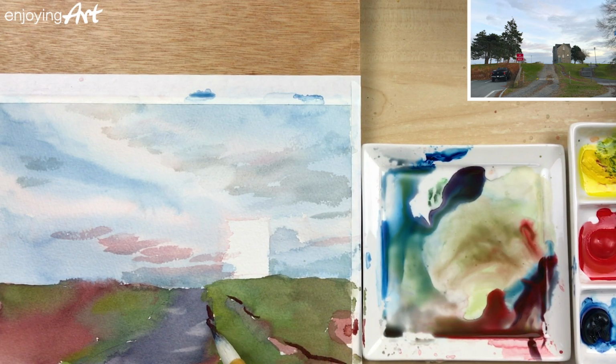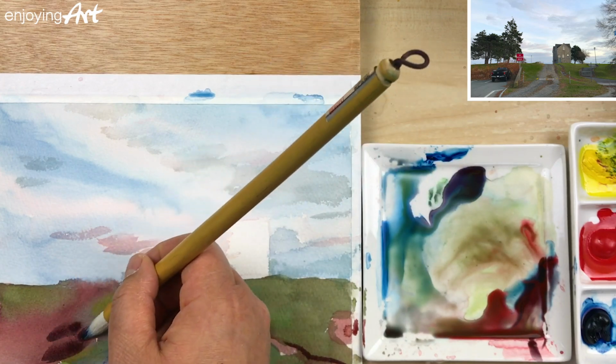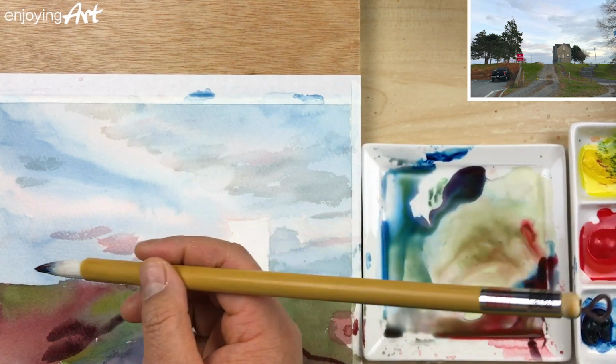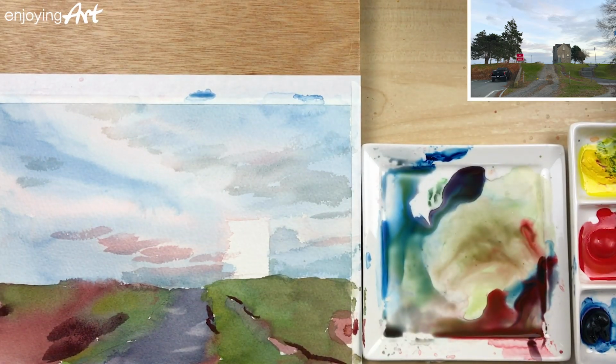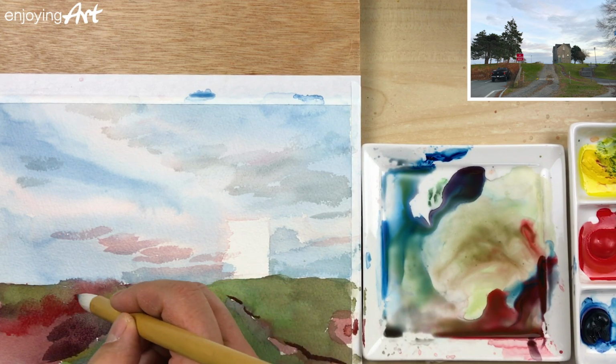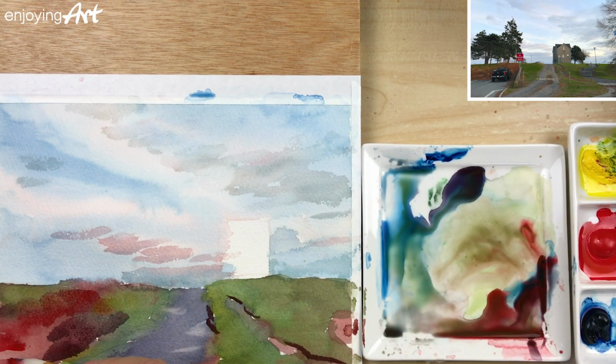That's good. I want to get a little bit of red color on here too. Create a little bit sharper texture. And a little bit over here too.